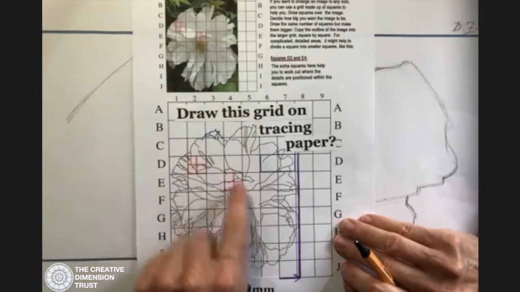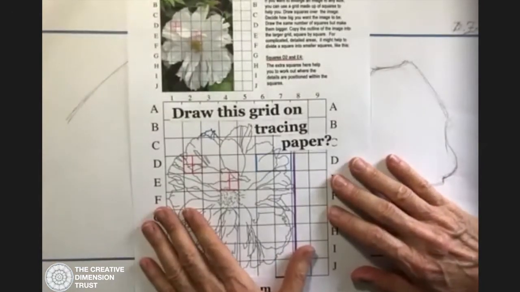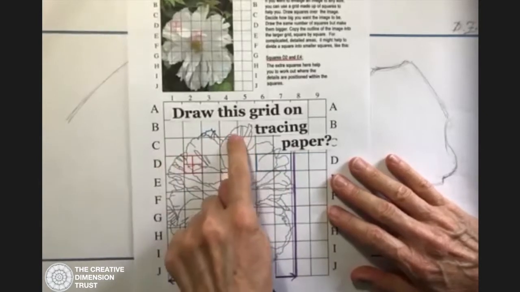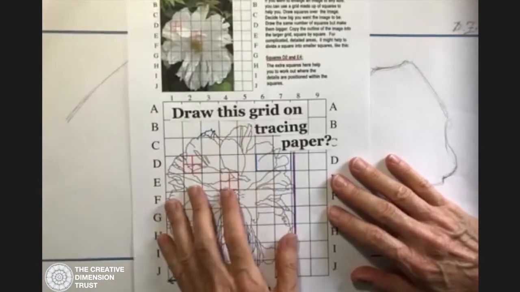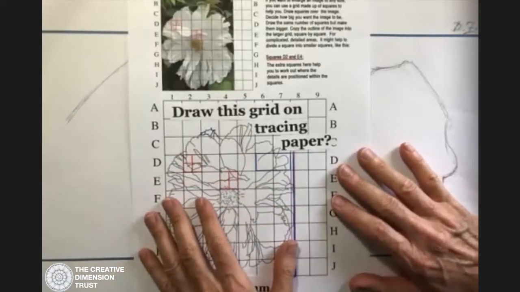There was too much going on for me to be able to copy it. So now we can imagine that you've got a grid drawn in pencil, and inside this grid you've drawn your design at the actual size that you're going to work on it.